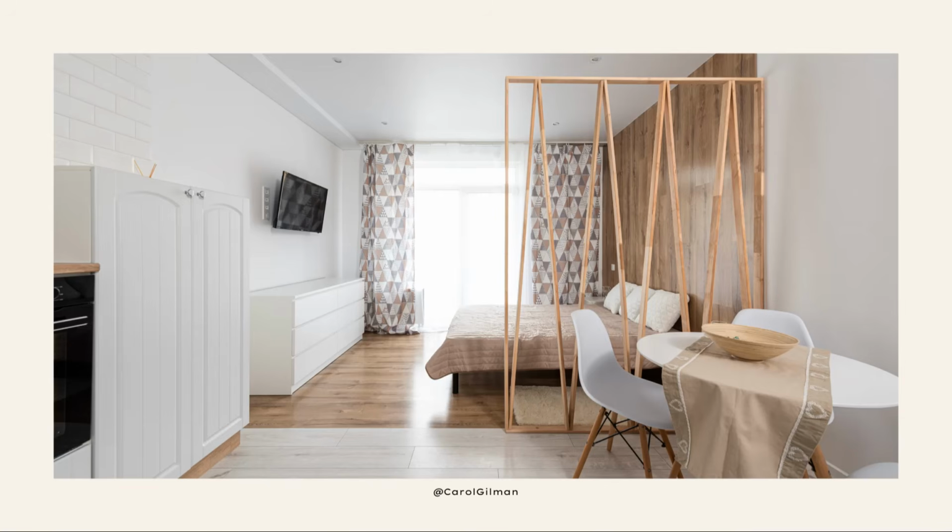Another reason or an area where we may want to interrupt this smooth, steady rhythm in a room is where maybe we want to separate areas. This room is a good example of that. This apartment has a kitchen area and a dining area, but also a sleeping area. And just to subtly separate those areas, they've built in this partition. And that interrupts that flow just a little bit, but not so much that we still don't feel a connection between these different areas.